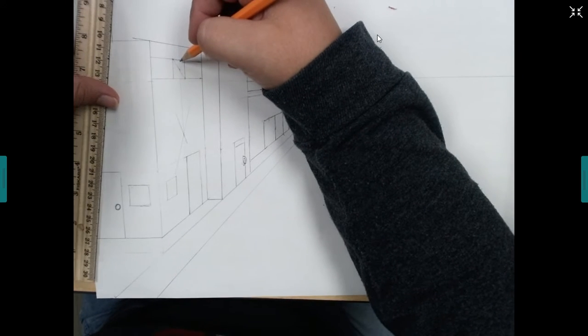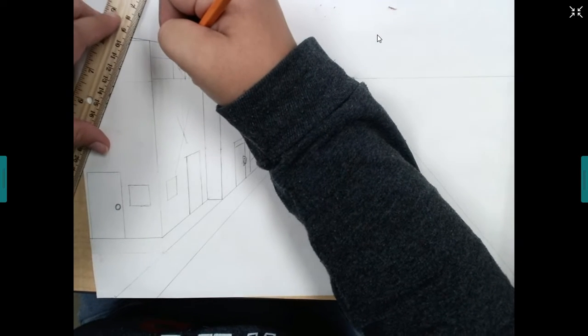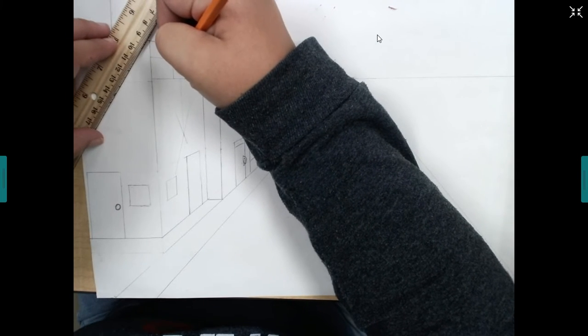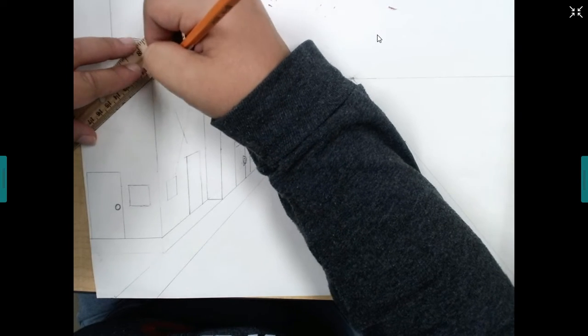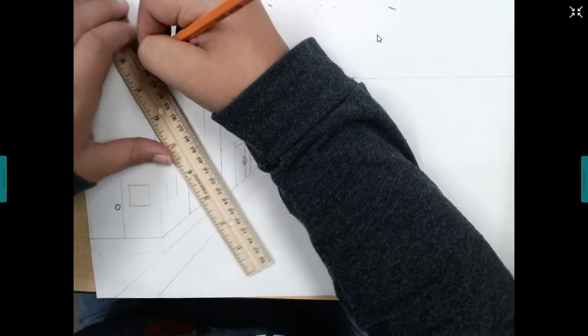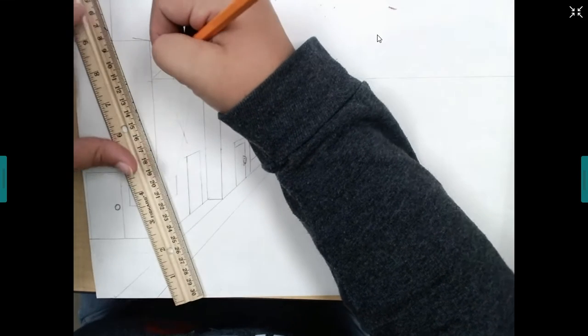And then if I wanted to maybe center a window on each side, I could kind of repeat that process. Or maybe I just want to center a window in this space. And just do that whole thing again.